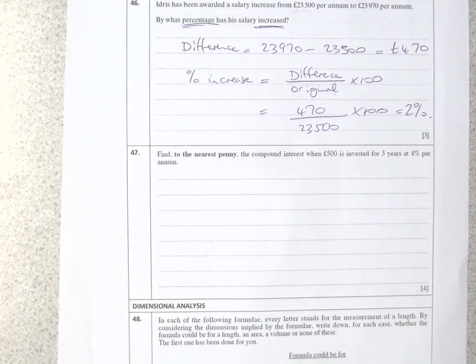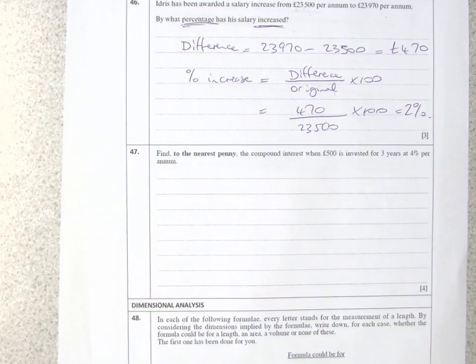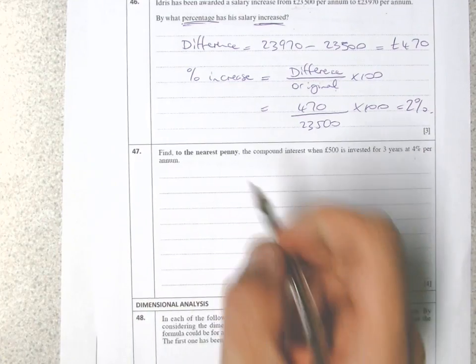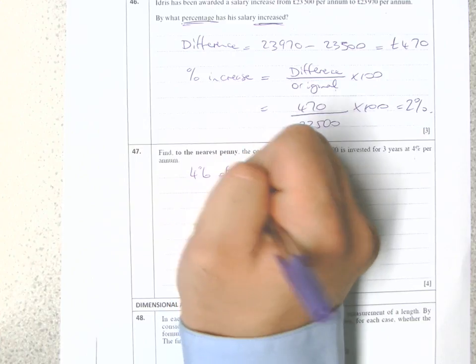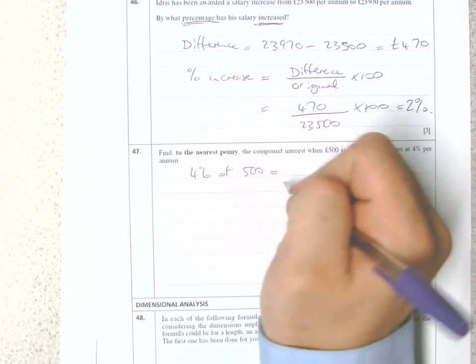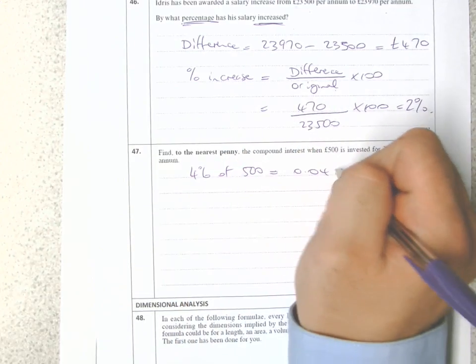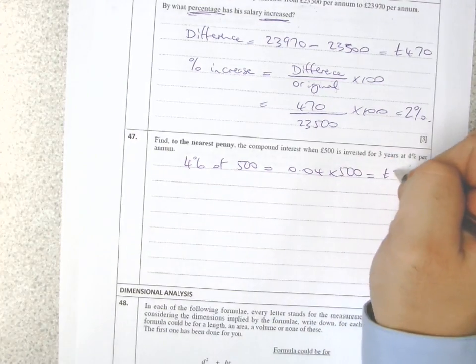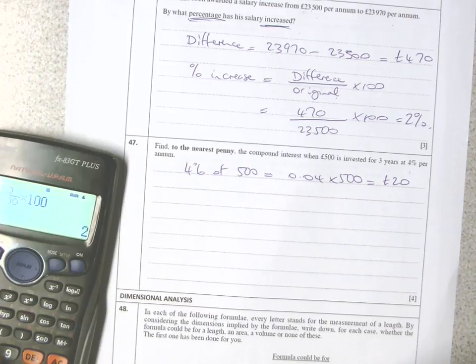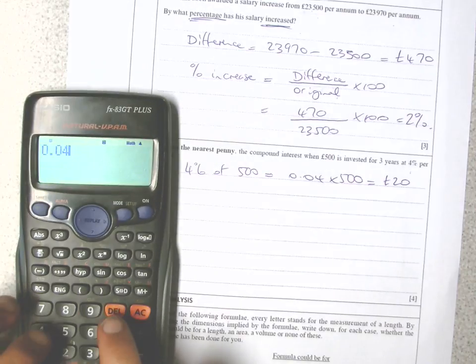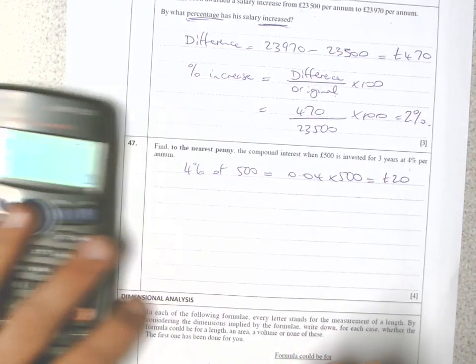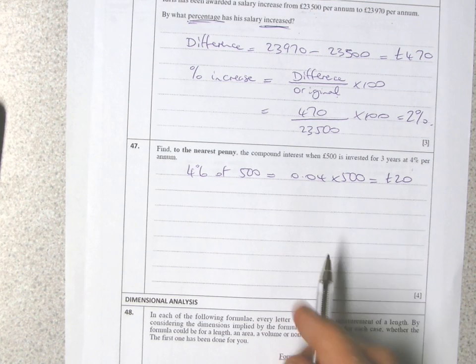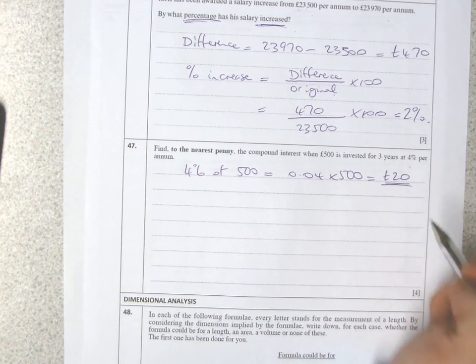Okay, number 47, compound interest question. So you work out your 4% of £500. Now remember, 4% we should really think of as 0.04. Okay, so you work that out, comes to £20. Okay, I'll check on my calculator because it's late in the day. Of course it is. Now, that's how much interest he earns in the first year.